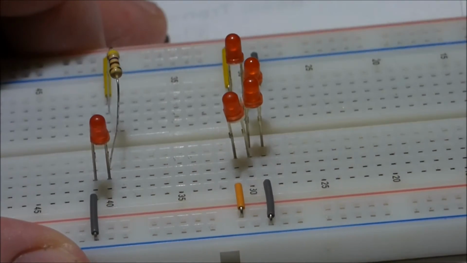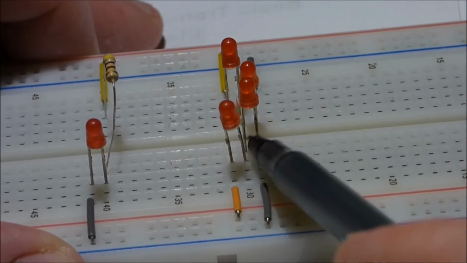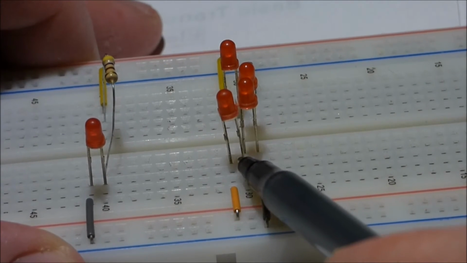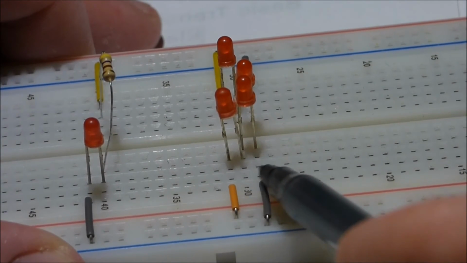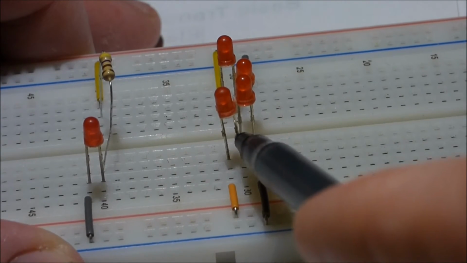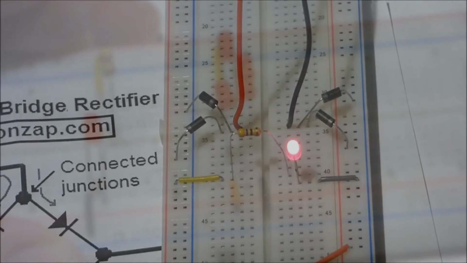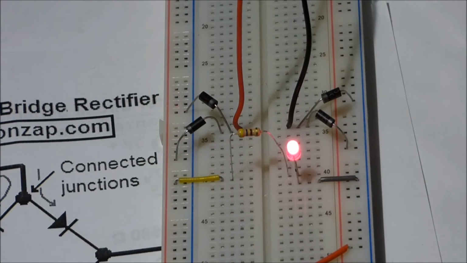And here you can see that the LEDs on each side, you have the top of one and the bottom of the other one on this same row. And this is the row that you plug the power source into, so that it can either come up over to the right or up and over to the left, depending on its polarity. These diodes are better suited though for this purpose than LEDs.